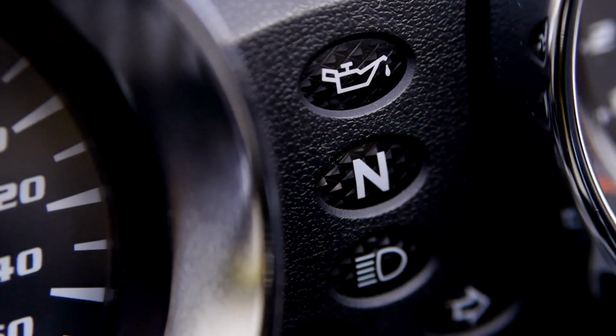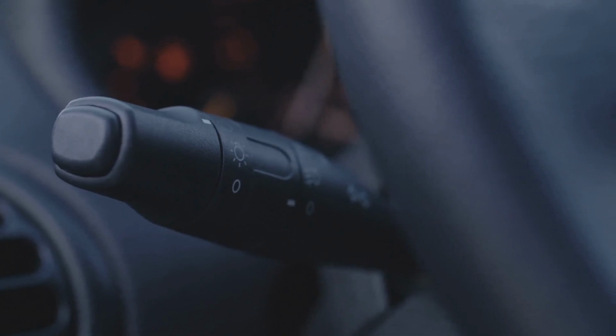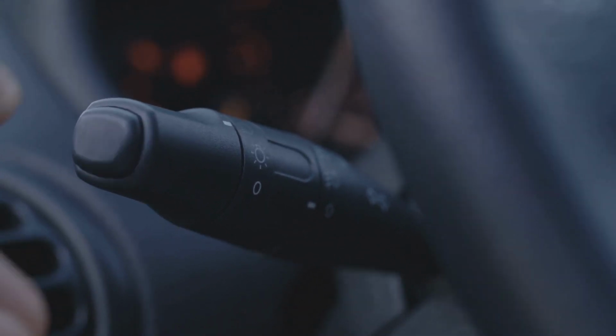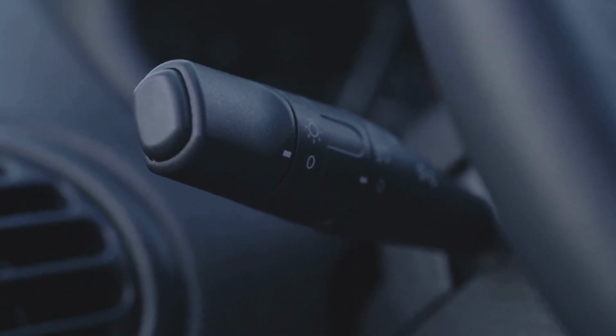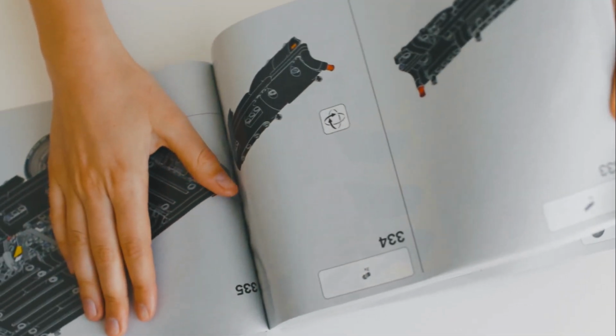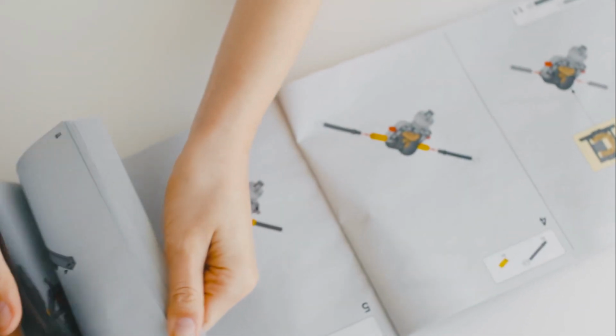Additional tips for DIY troubleshooting. Safety first. Always ensure the vehicle is parked, the engine is cool where applicable, and the keys are removed before performing any checks. Consult the manual. Your vehicle's owner's manual contains specific information and diagrams that can guide you through troubleshooting steps.